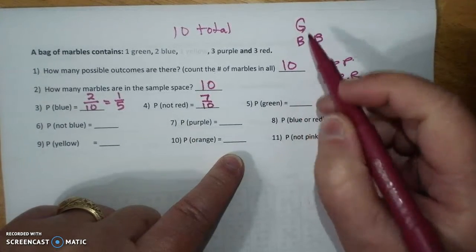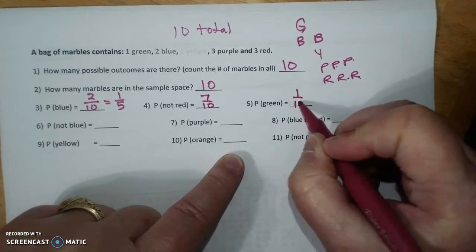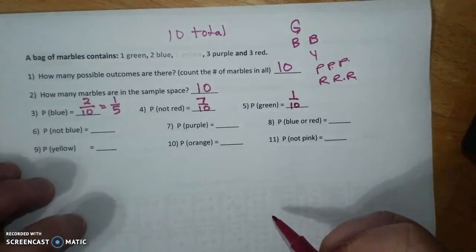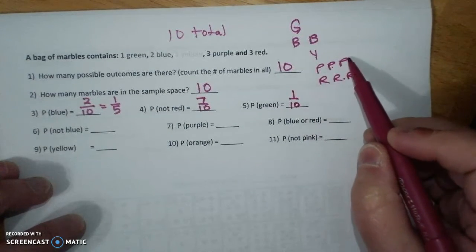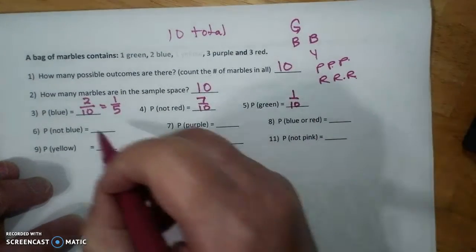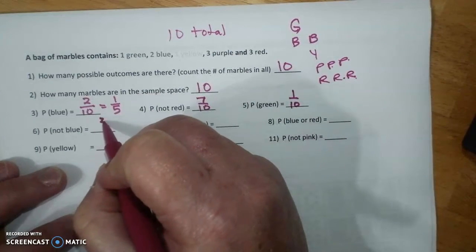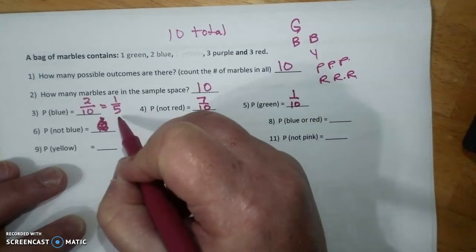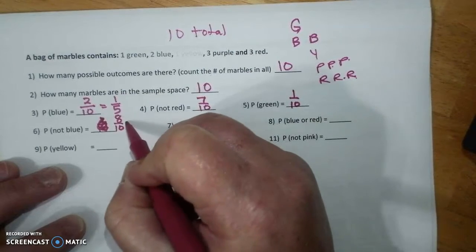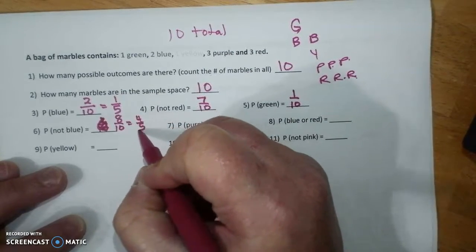Green. Only 1 out of 10. Not blue: 2 out of 10. Oops. Sorry. 8 out of 10, which is 4/5.